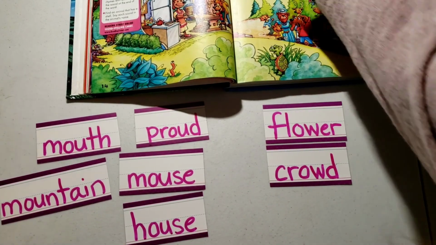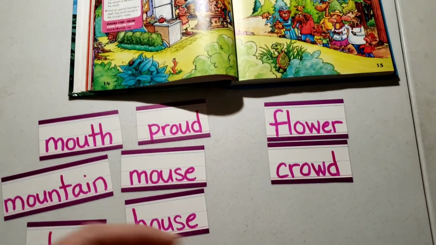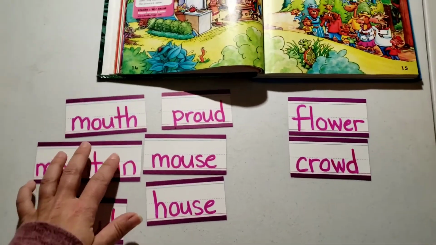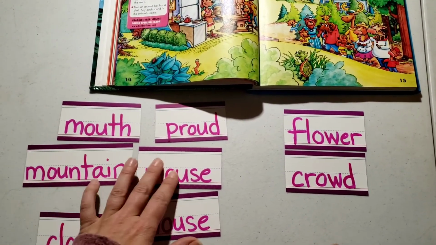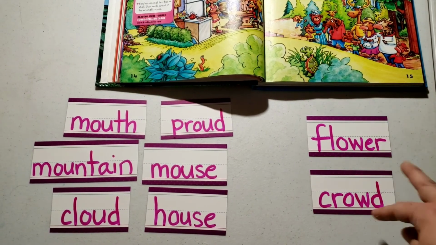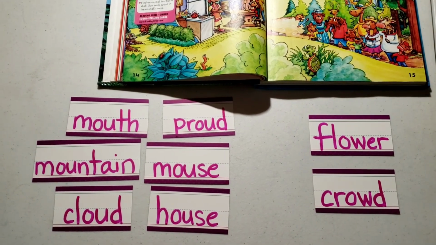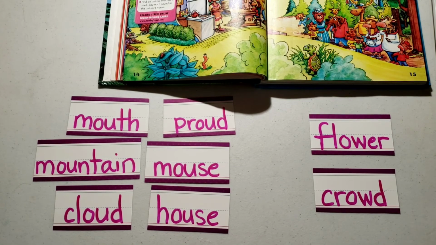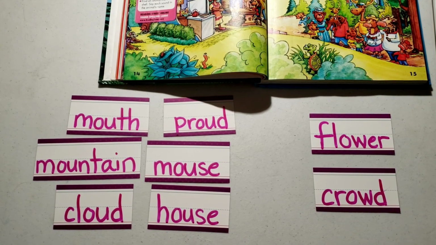So lots of O-U ones here. Cloud is an O-U. Right? So we have a mix here. I found 6 O-U words, and only 2 O-W words. So maybe the ones that you find will have O-W. Let me know what you end up finding.